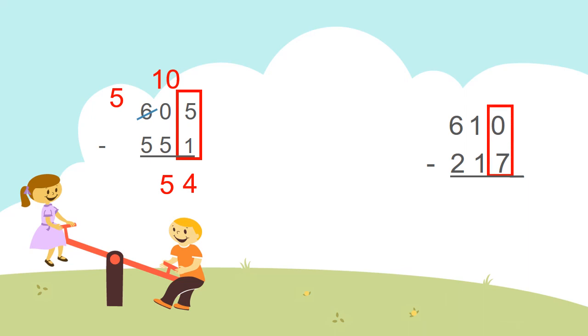Start with the ones. 0 minus 7. I don't have anything. Can't take 7. So I'm going to take from the tens. The tens become, yes, I took this one. I had only one 10, so I took it. So the tens become 0.